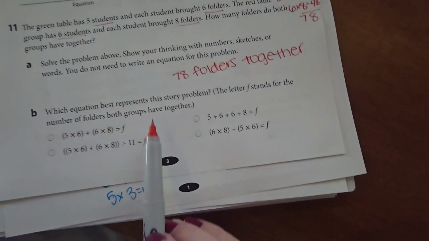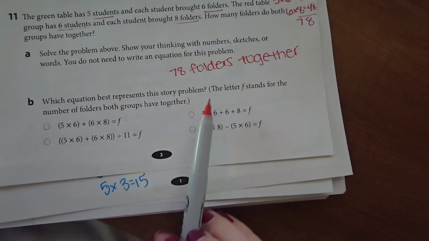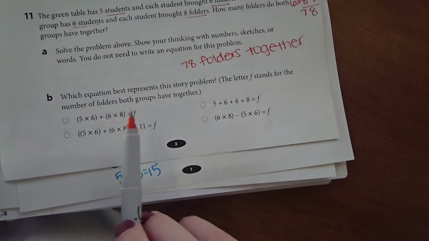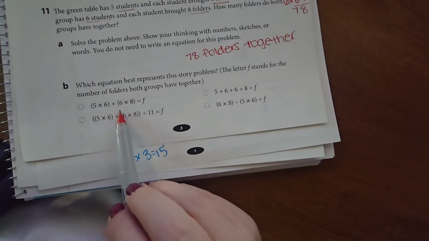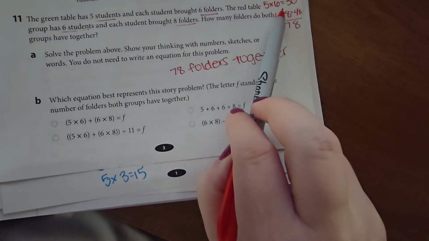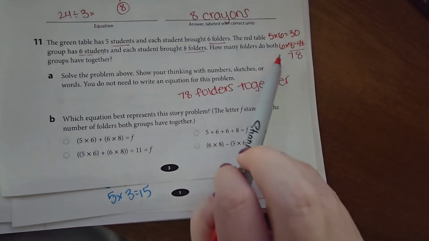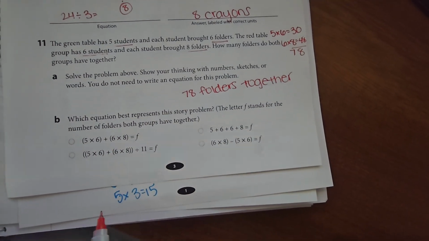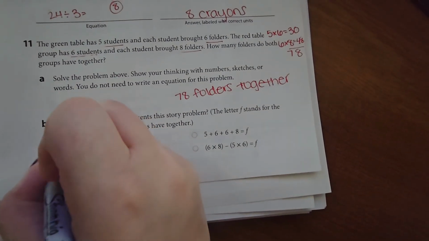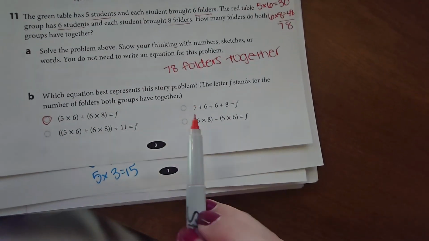Which equation best represents the story problem? The letter F stands for the number of folders both groups have. So let's see, 5 times 6 plus 6 times 8. Let's see, we did 5 times 6 and we did 6 times 8. Oh, so that one works. Okay. I'm going to circle it and then let's check the other ones.